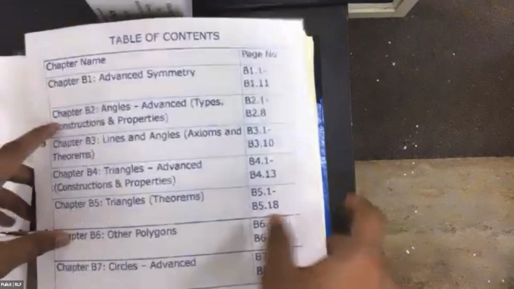ये कहाँ तक जाता है? ट्रिग्नोमेट्री सब है इसमें? Yes. Okay. तो ये chapters हैं इसमें.